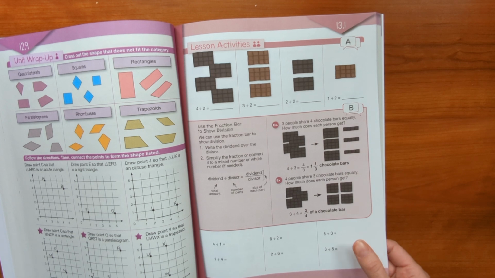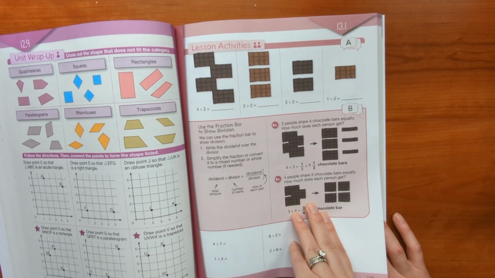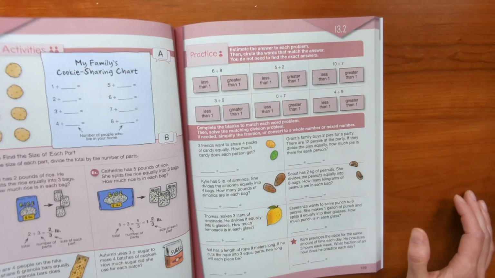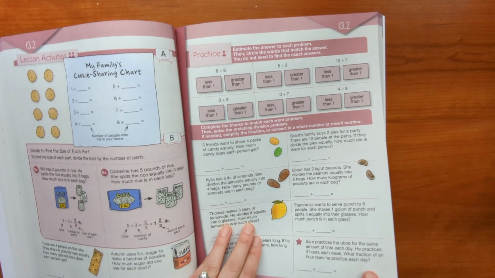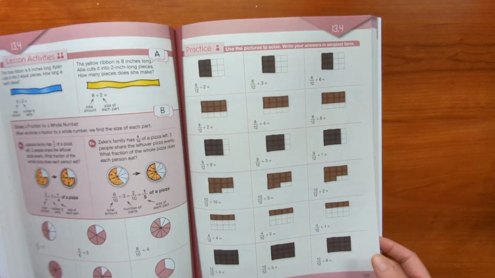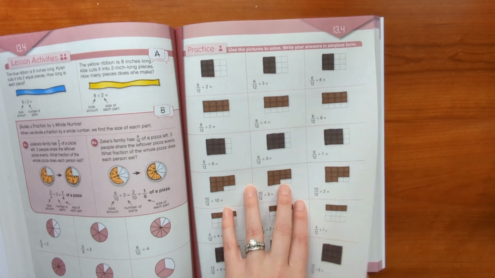So after that nice geometry break, we took a break from fractions, we're back to fractions and getting into dividing fractions. This is, again, one of those topics that many children struggle with. It's very abstract, very hard for kids to sometimes understand what these questions actually mean. And so we'll use a lot of real situations like dividing up chocolate bars.